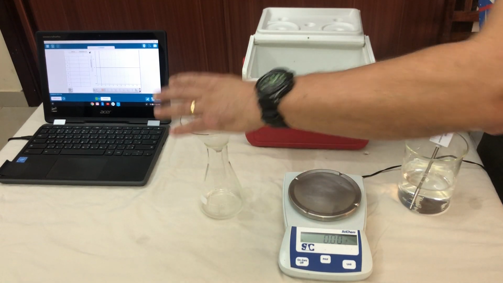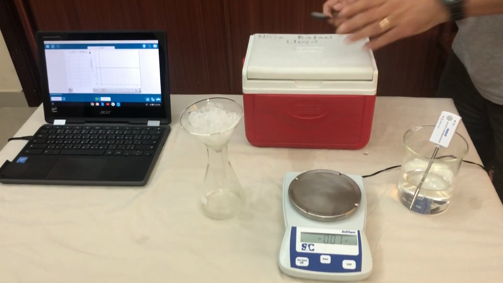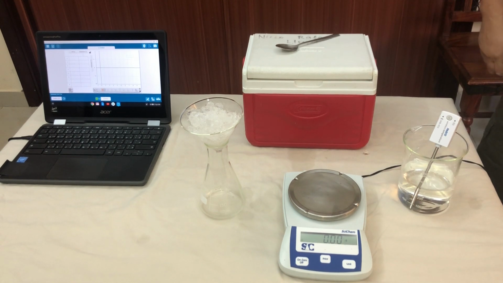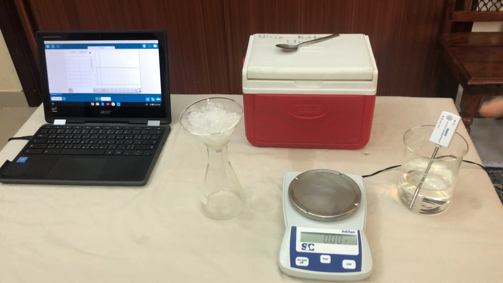Any ideas what that's about? Well, the reason is we want our crushed ice to be at 0 degrees Celsius, don't we? There's no point in taking ice that's at like -10 or -20 and then putting it in the water, because some of the energy taken from the water is going to go into heating the ice up. We want to measure only the energy that goes in to melt the ice.